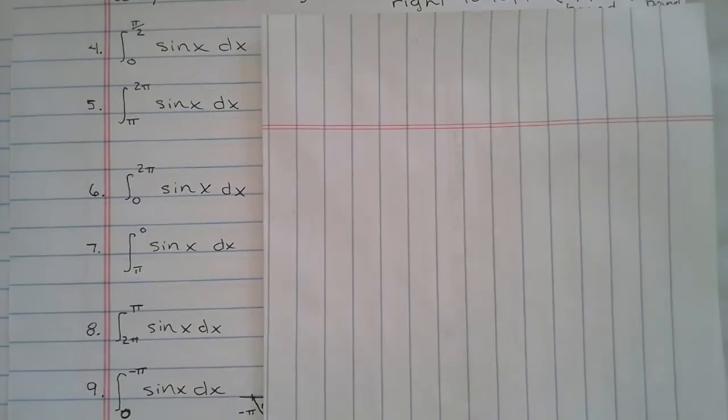Sketch it, shade it, use your calculator to integrate it. You've got to practice.